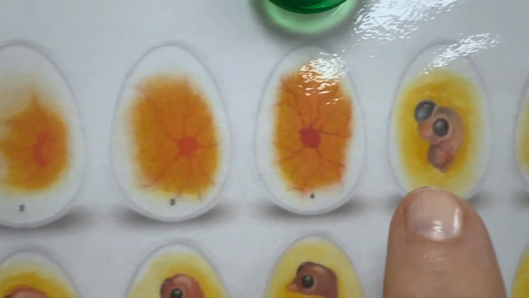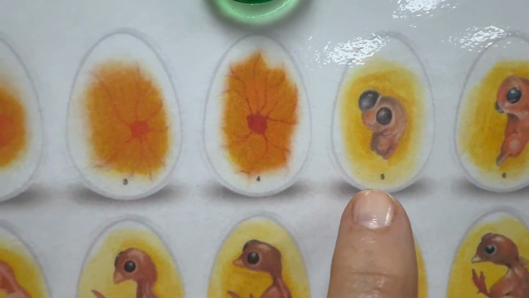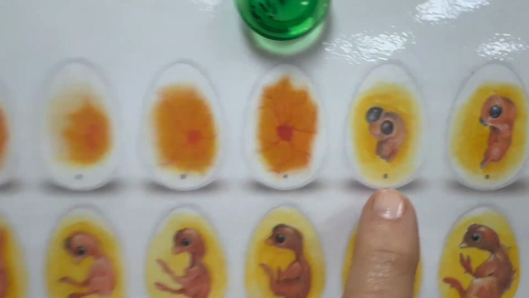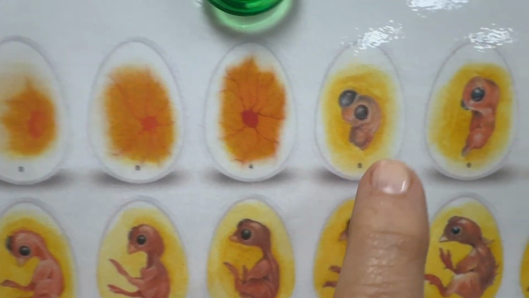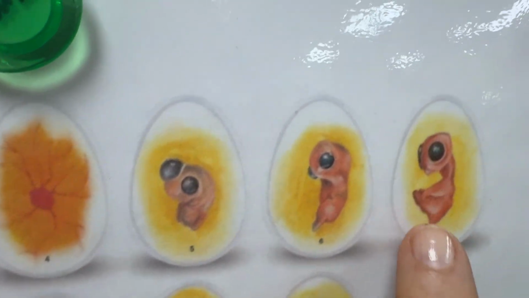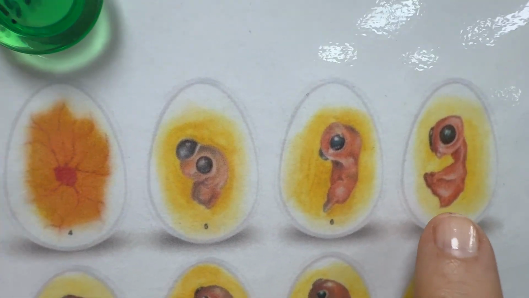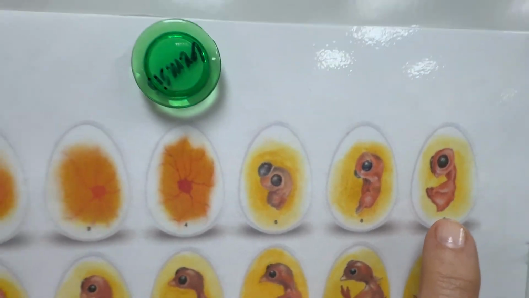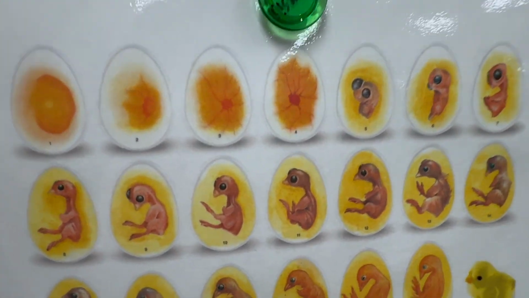And then day 4, I want you to look at day 5. Look at this growth here that has happened within the first 5 days. Day 6 and then day 7. Day 7 right here is when we are going to start candling our eggs. That means that we're going to start shining a light up. We're going to take the egg out of the incubator.